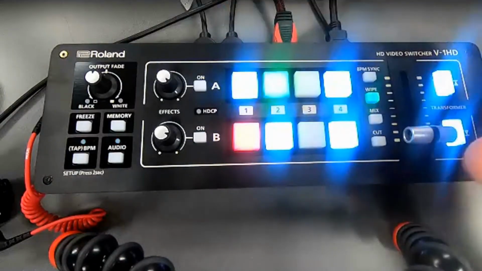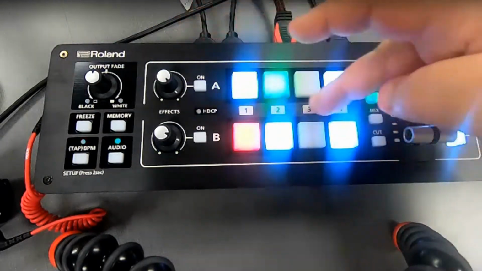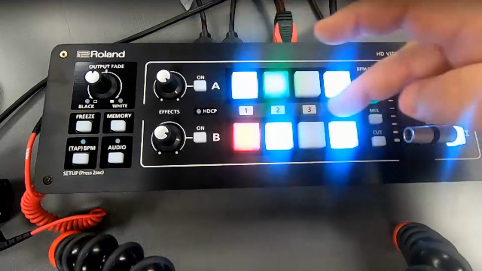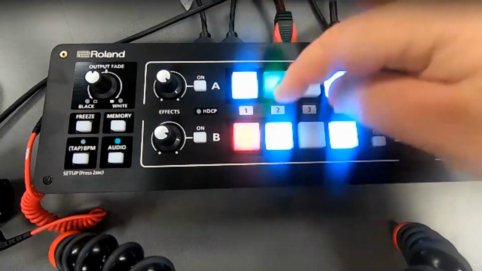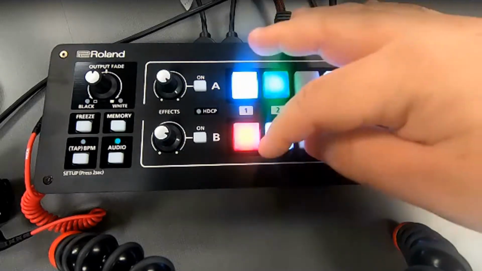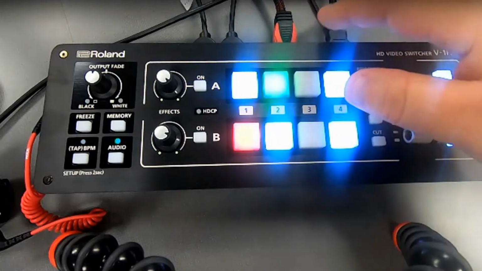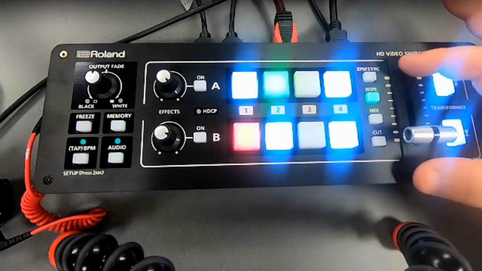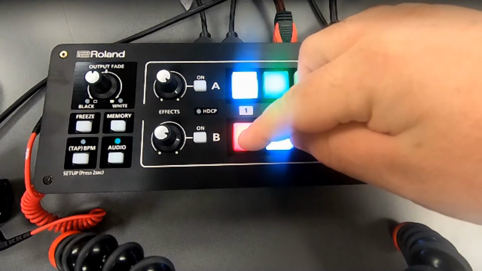So that's how you quickly and easily switch inputs on just one channel. So you don't have to blend between B and A if you don't want to. That's an option that's available. If, let's say for instance, I want to blend, I can now use this here or the transform buttons to quickly blend between cameras 1 and 2.